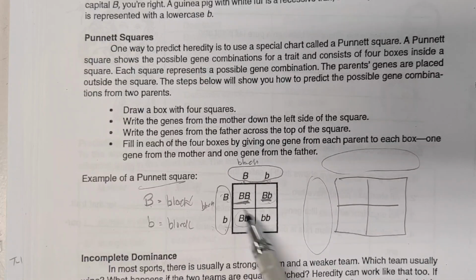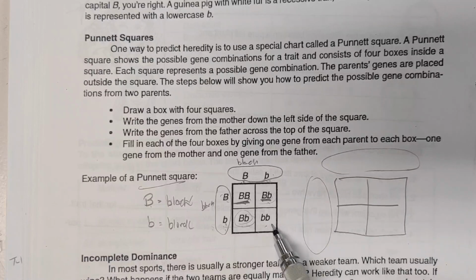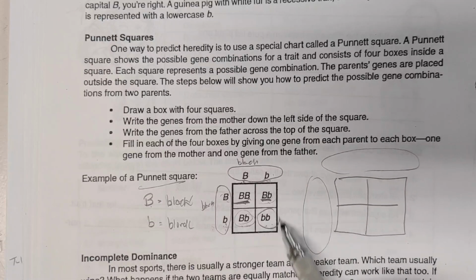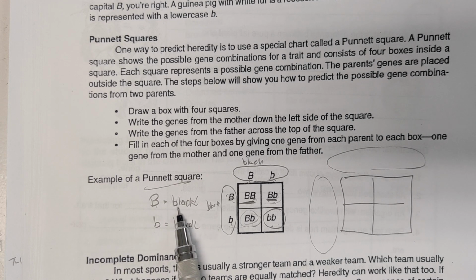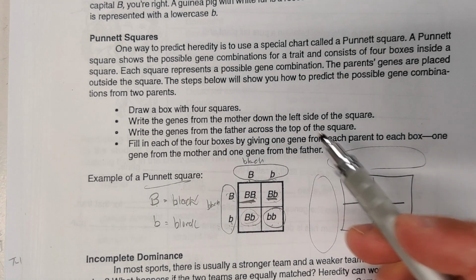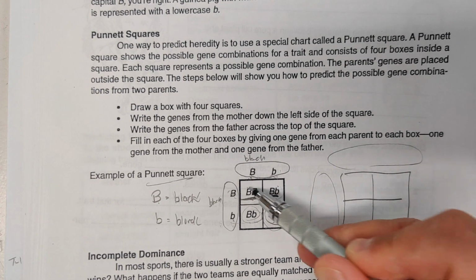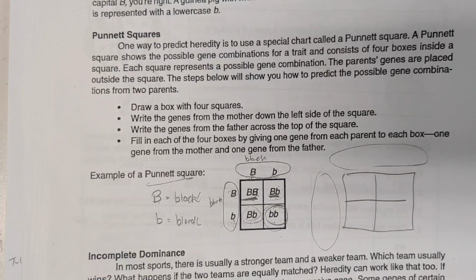There's still a little bit of a chance that the little b gene from one parent could pair up with the little b from the other, and you could actually have a blonde kid. So it is possible to have two parents with black hair, and you still could technically get a blonde kid. It would be a 1 in 4 chance. You'll have to read through the sheet, but I'm going to help you with some of these questions here.